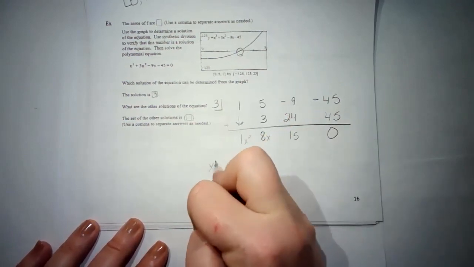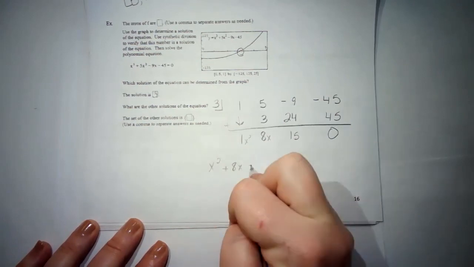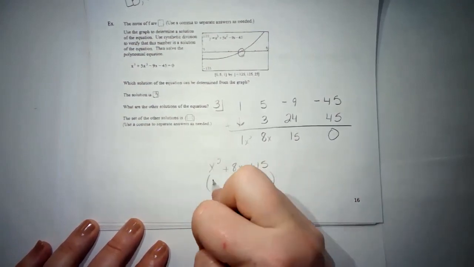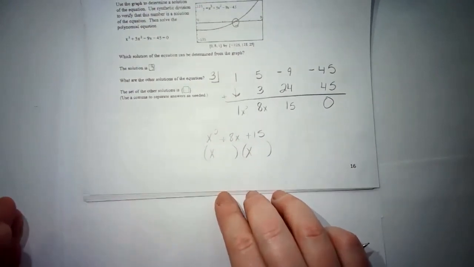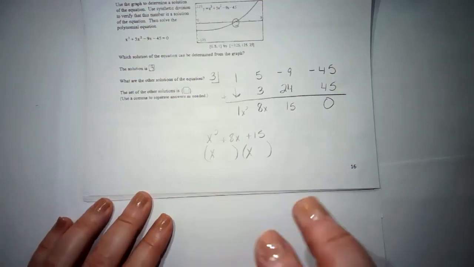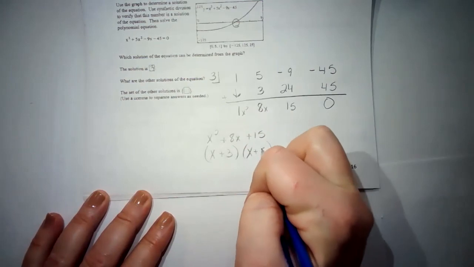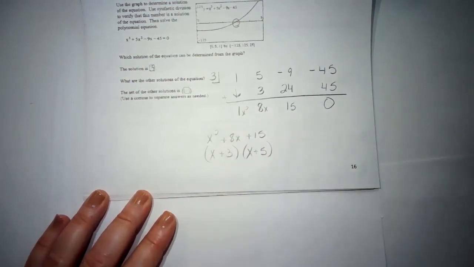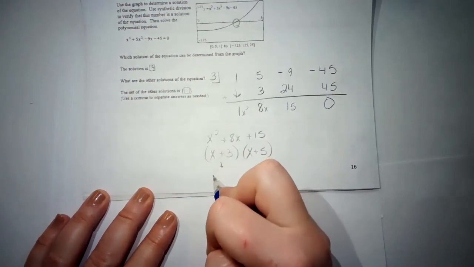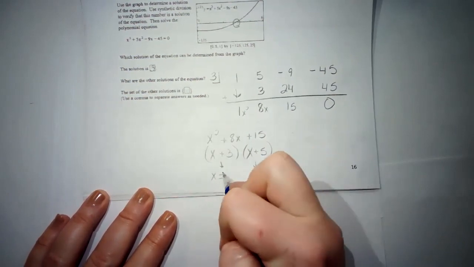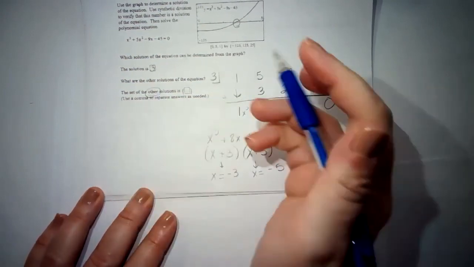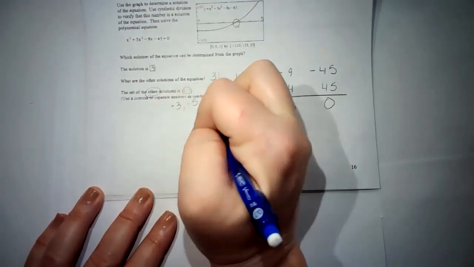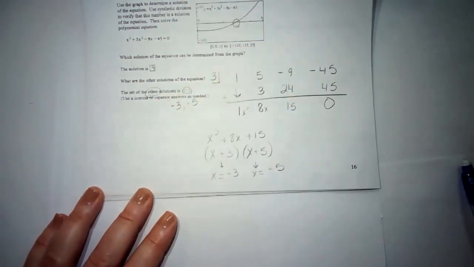Okay, now we're going to use this reduced poly, but we need to factor it to find our other 2 solutions. So we want factors of 15 that add to give us 8: 3 and 5. Okay, now be careful because we're not going to put x equals 3, x equals 5. What is x going to equal? -3 and -5. So the set of the other solutions is going to be -3, -5. Okay, and there you go. All right, so that finished 3.3 for us.